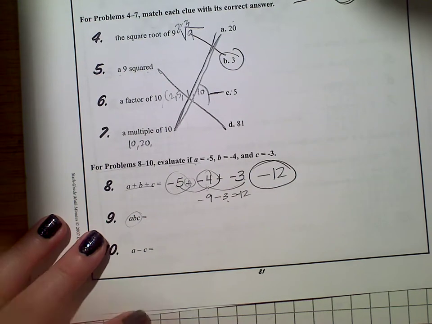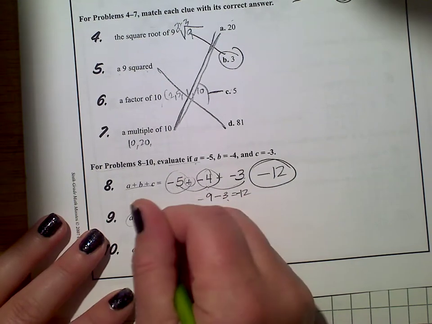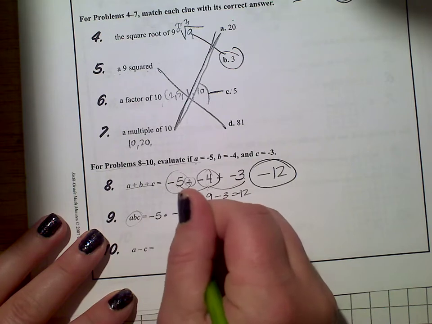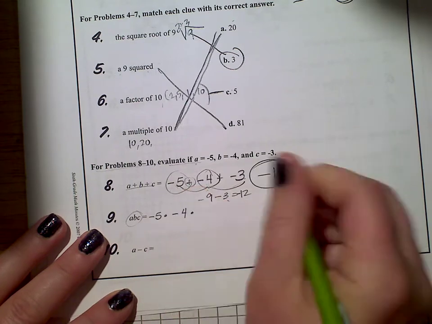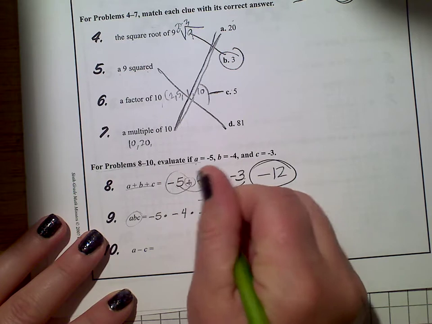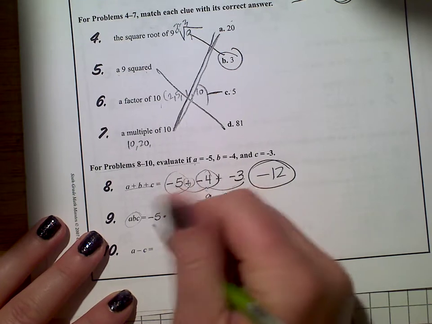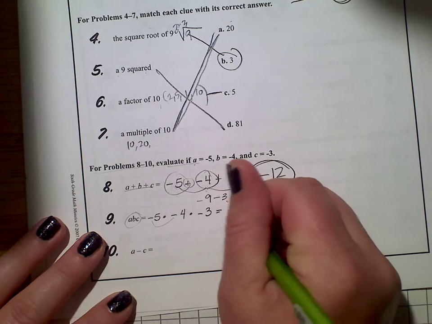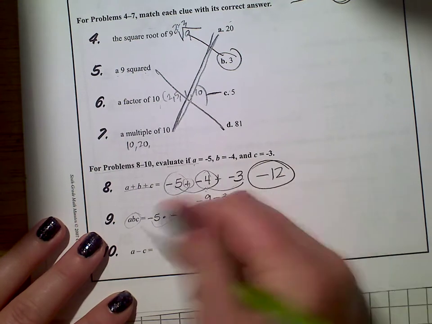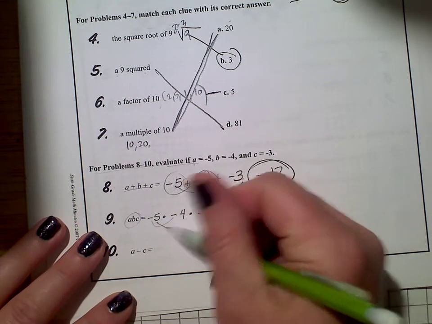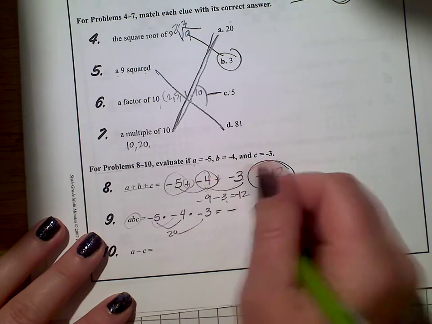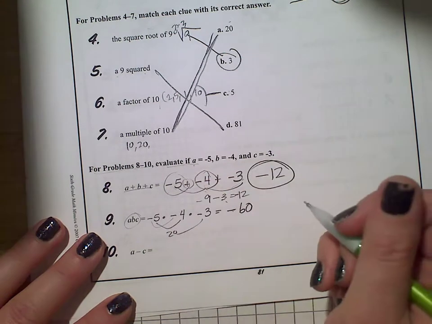You multiply. So, we have -5 times -4 times -3. I'm just going to take care of the negative part first. A negative times a negative is a positive, and a positive times a negative gets us a negative answer. So our answer will for sure be negative. 5 times 4 is 20, and 20 times 3 is 60, so -60 for number 9.